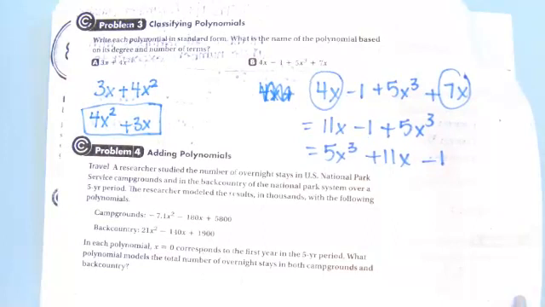Perfect. Okay, the last part is adding and subtracting whole polynomials. All right, but you have to do it kind of like we did in elementary school, where you line them up and add them or subtract them. You don't necessarily have to line them up for addition, but for subtraction you do.